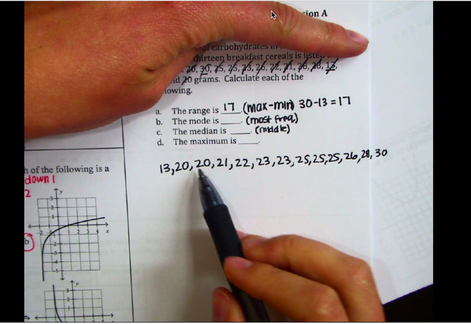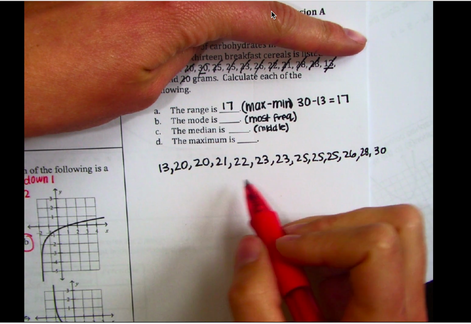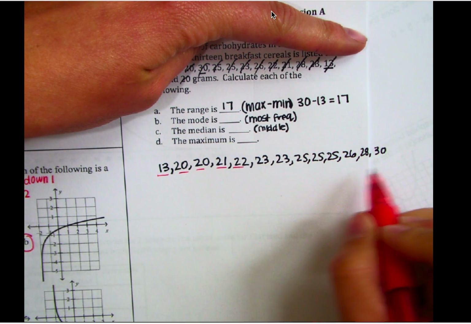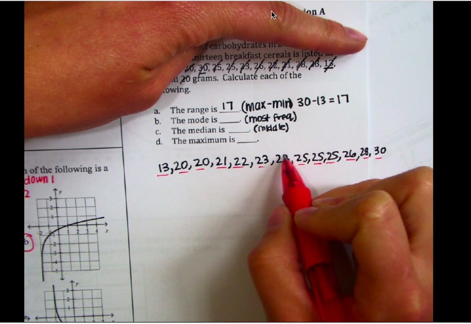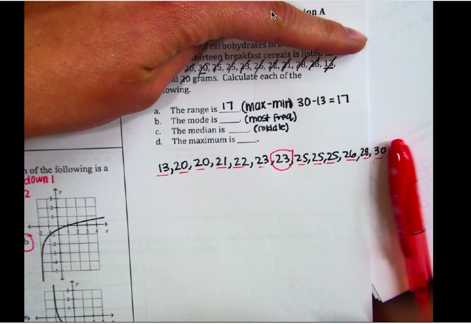Okay, so when I put these in order, to find the median, I'm looking for the one in the middle. So I'm going to go ahead and count off some of these. 1, 2, 3, 4, 5. 1, 2, 3, 4, 5. 1 and 1. That leaves me with 23 as my median, that number in the middle.